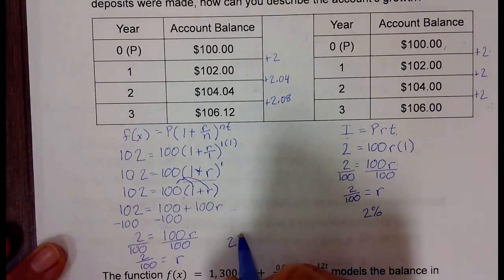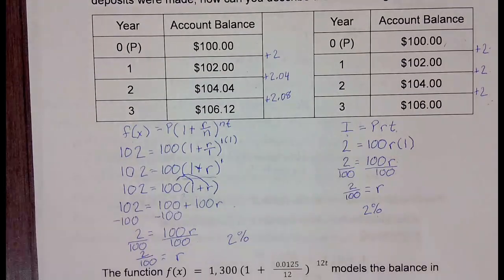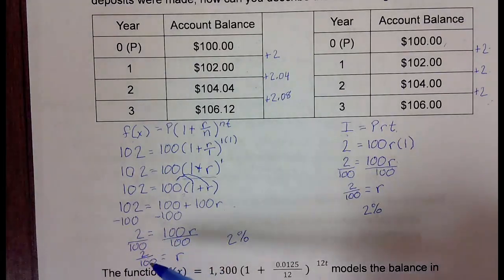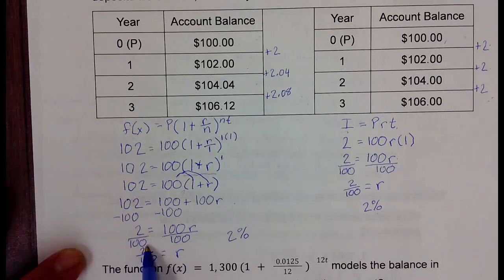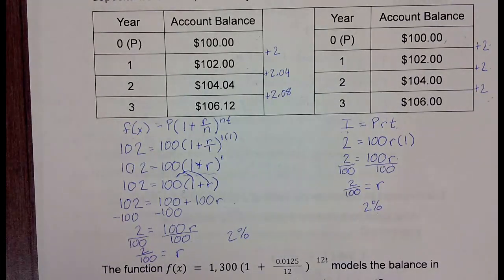Here, since it's over 100, that's pretty simple to calculate that it's 2%, but remember, you can go back and watch how to convert to a percent if you have a decimal. So if they started with a different amount in their account, then you can divide this, 2 divided by whatever amount they started in their account, or whatever numbers you have, and then you would have a decimal, which you can convert to a percent.